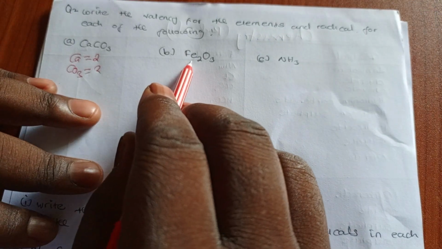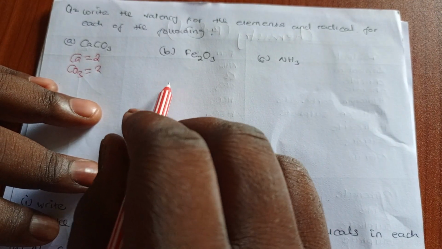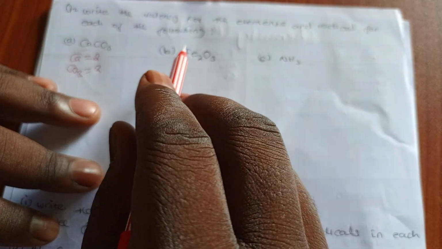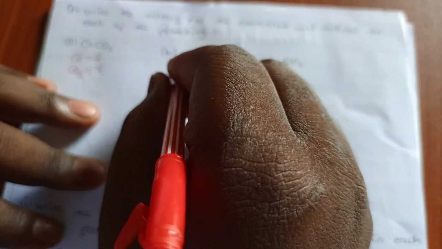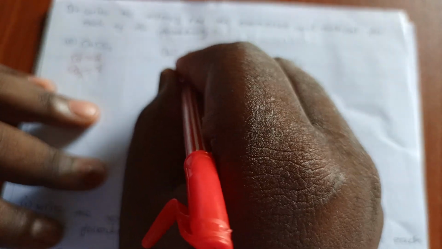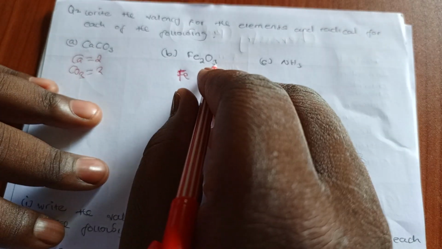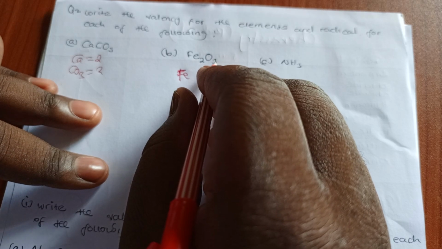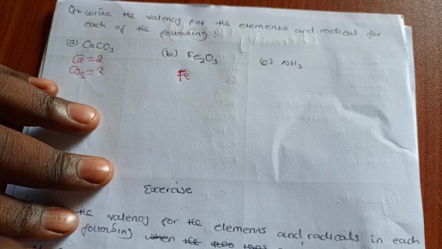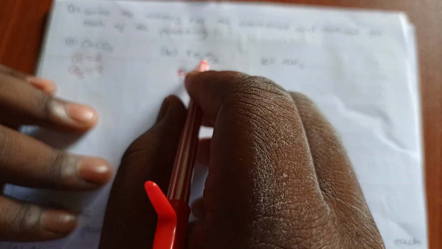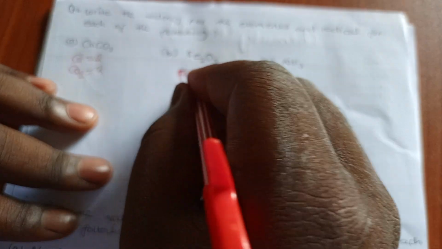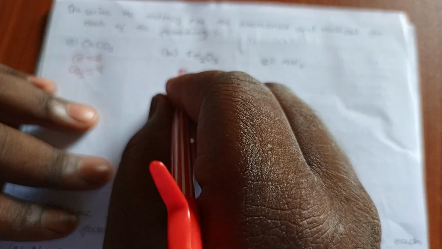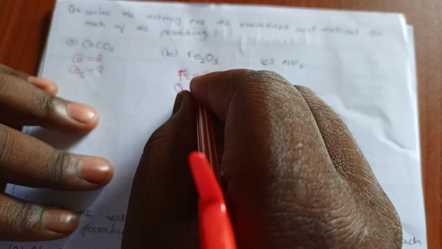Then iron. So be careful with iron. We have iron 1, iron 2, iron 3, etc. The valence for iron, we are going to get from the oxygen, because remember, before writing the formula, the valences were swapped. So even here, the valence for iron was 3, and the valence for oxygen was 2.